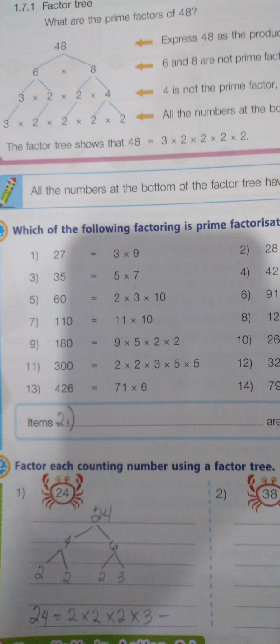Remember that prime factors are factors that are prime numbers, which are numbers that don't have any factors except for itself and 1. That's why number 1 is not a prime factorization. Number 2 is a prime factorization. 2 and 7 are prime factors of 28. Understand?